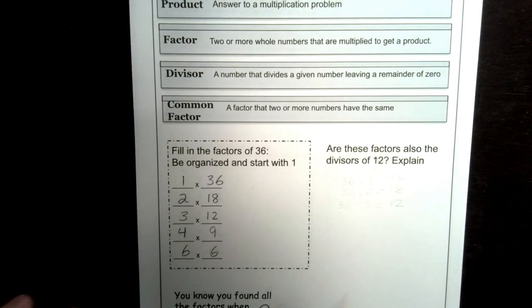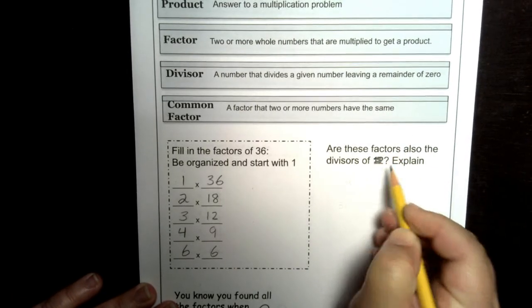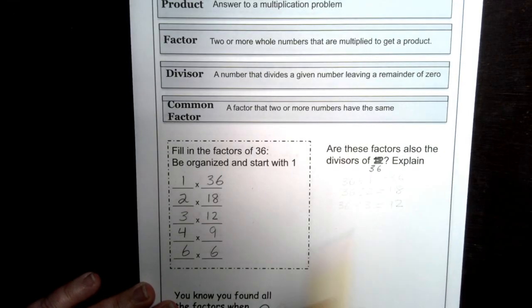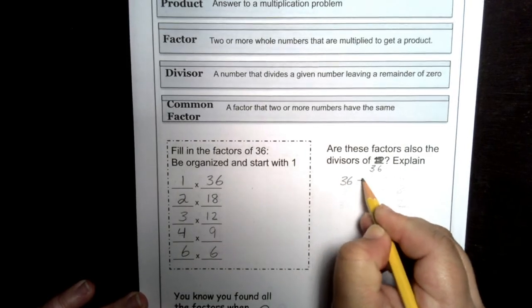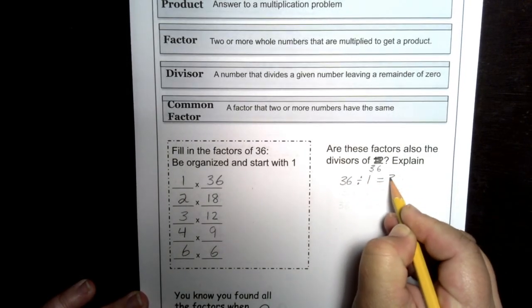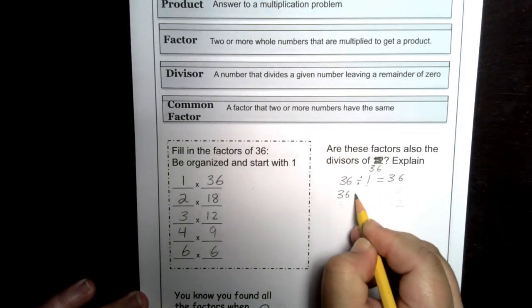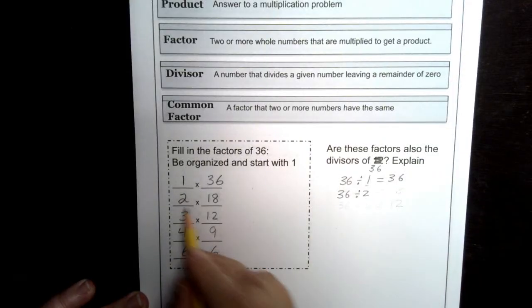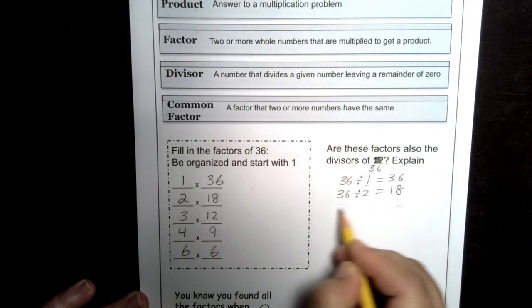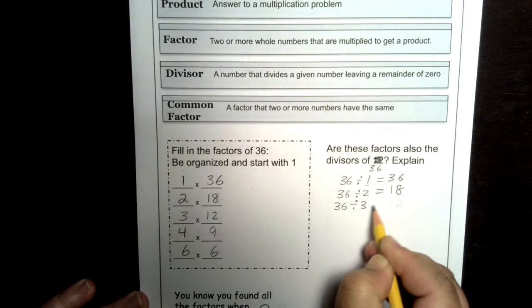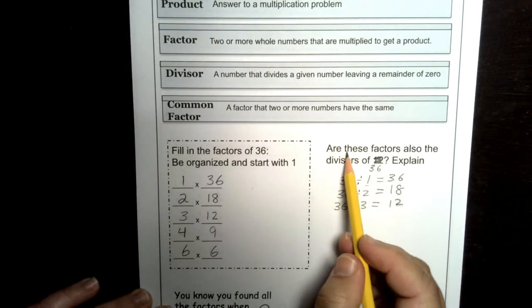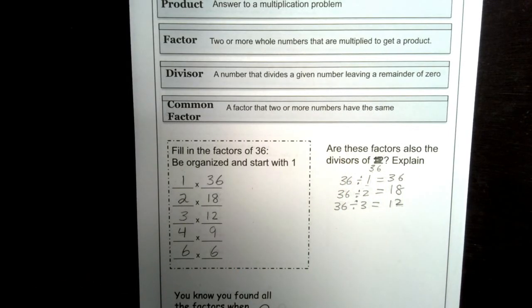Are these factors also a divisor of 36? Meaning, can 36 be divided by 1, 2, 3, 4, 6, 9, 12, 18, and 36? Well, obviously any number can be divided by 1, so factor 1 is a divisor. Can 36 be divided by 2? Yes, that's going to give us 18. Can 36 be divided by 3? Yes, that's 12. So the answer is that yes, all factors are divisors of that number.